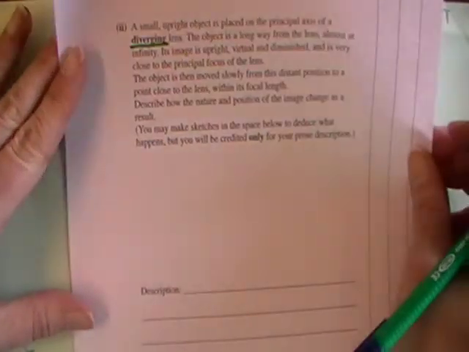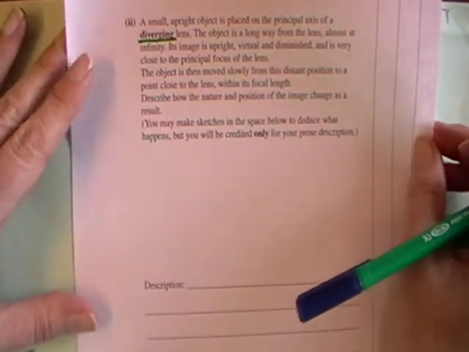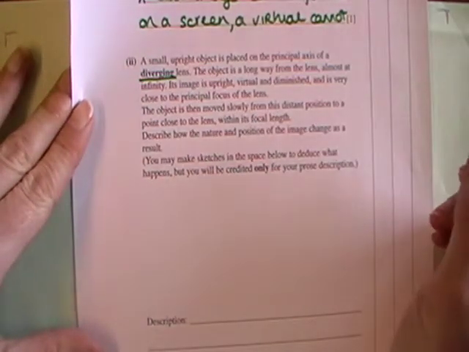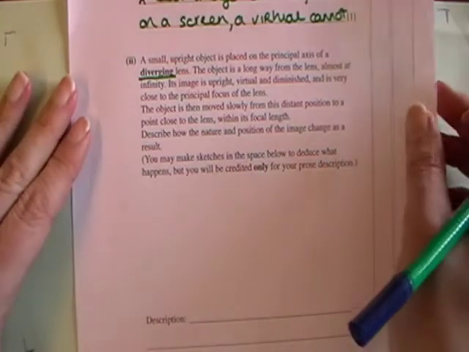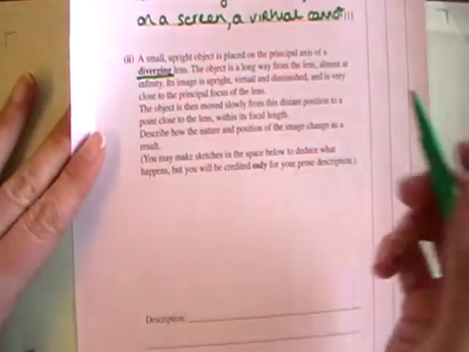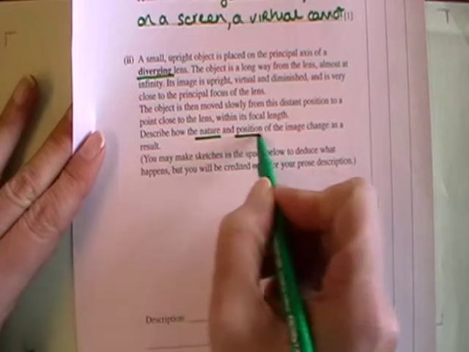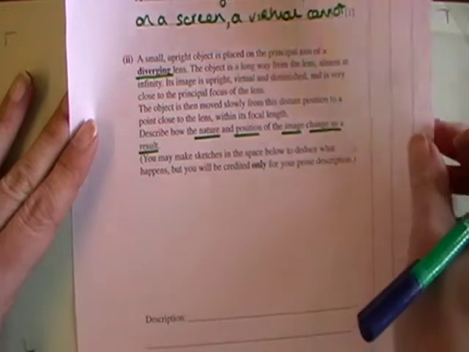Describe how the nature and position of the image change as a result. It also says you may make sketches in the space below to deduce what happens, but you will be credited only for your prose description. So the sketches don't count into the marks. Well, firstly, if it's at infinity, the rays coming from the object will be more or less parallel and will then diverge as they pass through the lens. And you must describe how the nature and position of the image change as a result of the movement from that distant position to the point close to the lens.